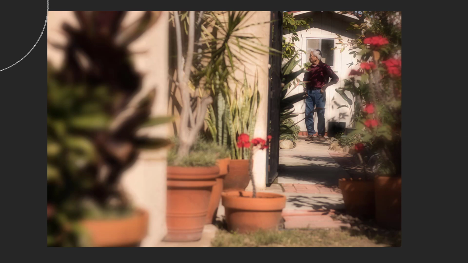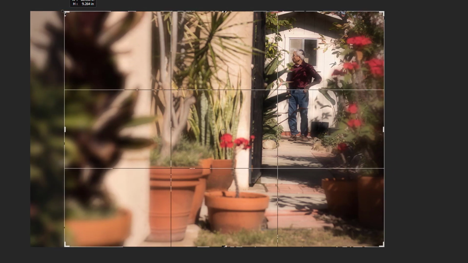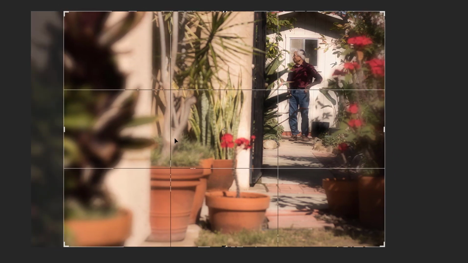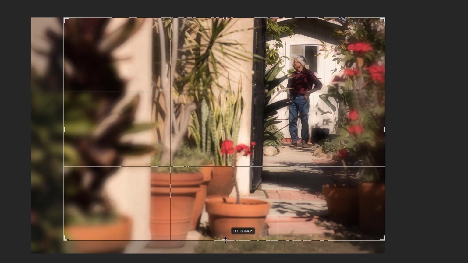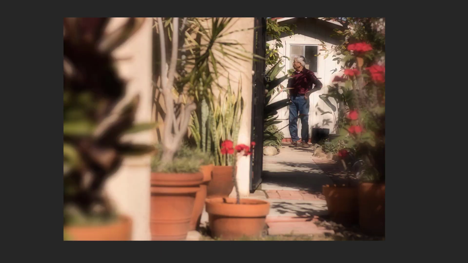Now I think I would crop it just a little. Not a whole lot. Because I want to make him just a little bigger in all of this. I don't need any more of this plant to tell me that it's a plant and it's in this corner.